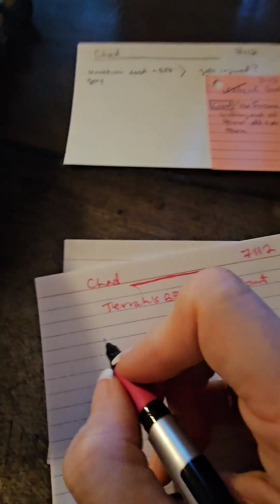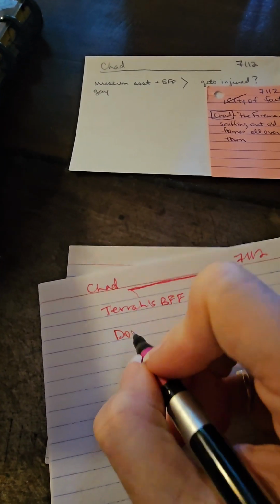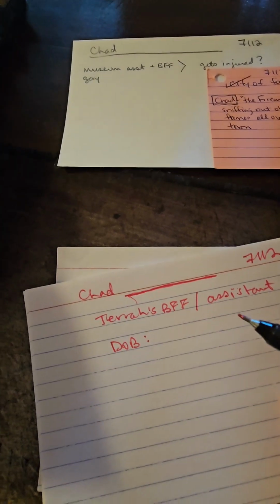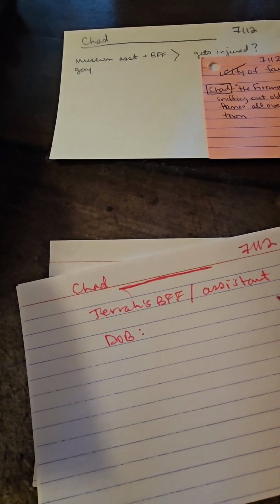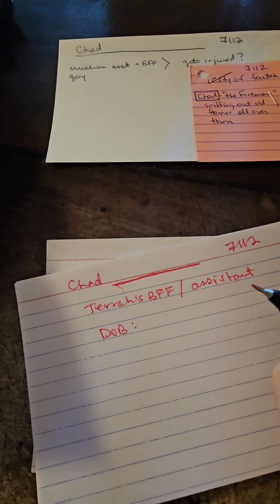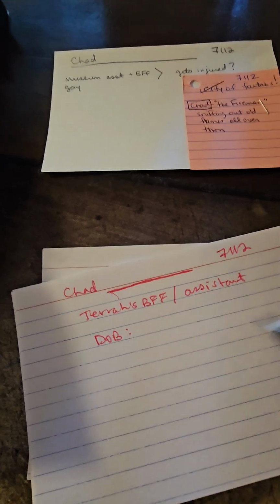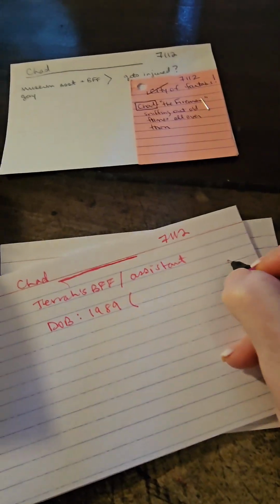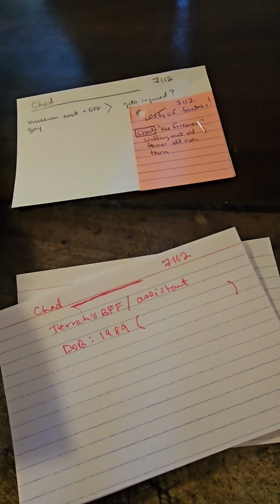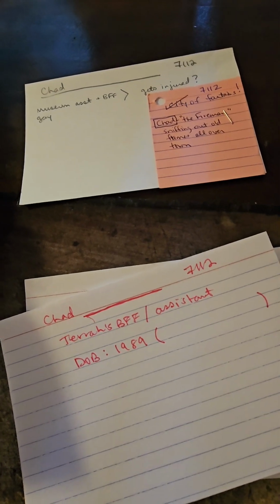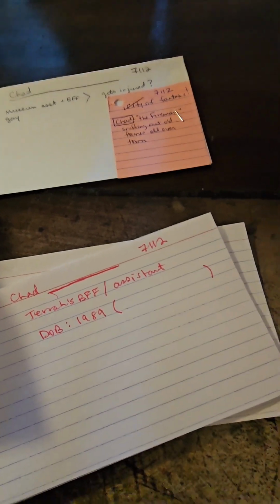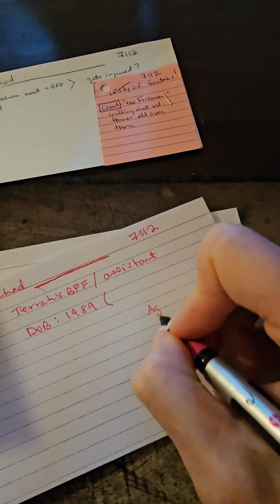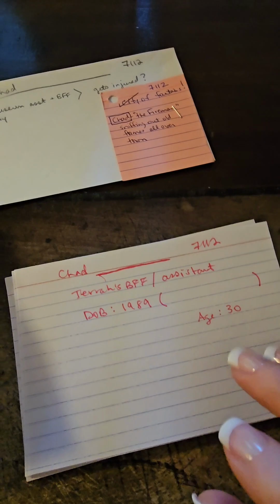Okay. Then we've got date of birth and age. Ooh, tricky. Let's see. We know that he's younger than her. She was born in 1979. Let's make him born in 1989, so he's 30 and she's 40. Now I'm going to put brackets here because I do not have his birthday dialed in, so we'll come back to that. And then of course his age is 30. Okay, so now you have your first character card.